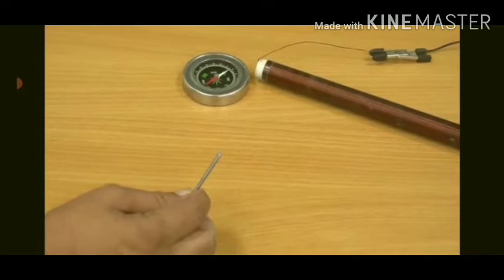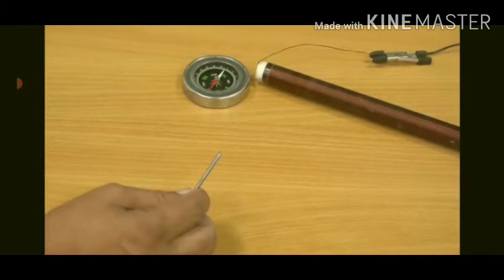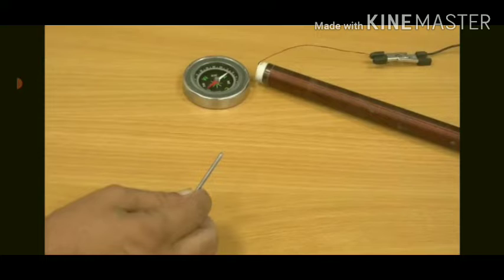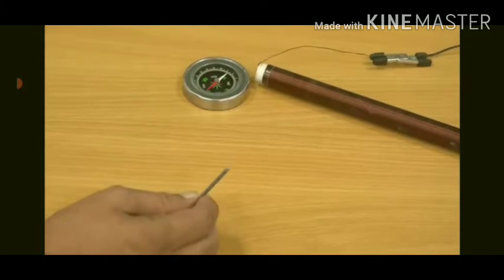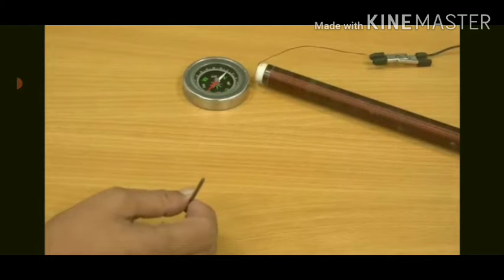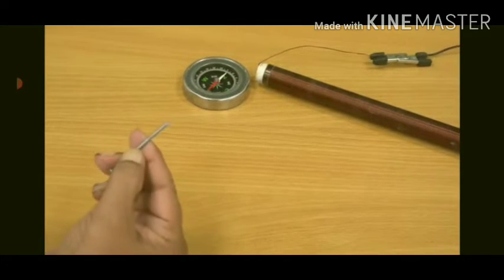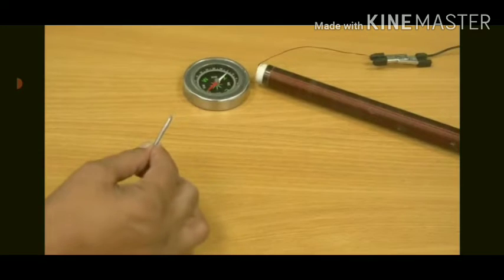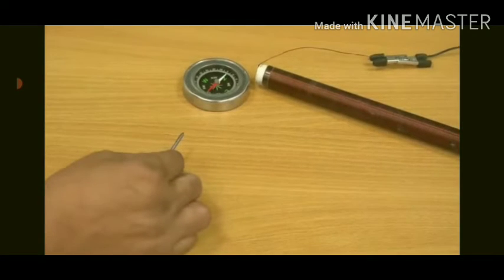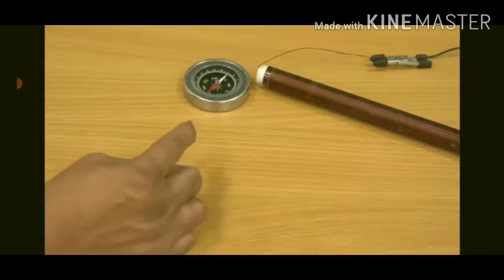The thing is, the compass needle also creates a magnetic field. This compass needle itself is a magnet, and therefore it creates a magnetic field. When this iron nail is placed in this magnetic field, this magnetic field magnetizes the nail.